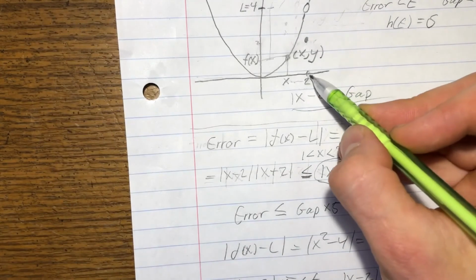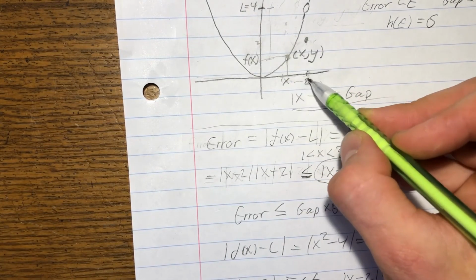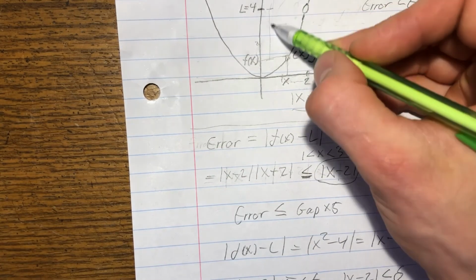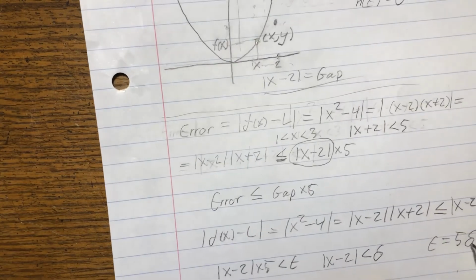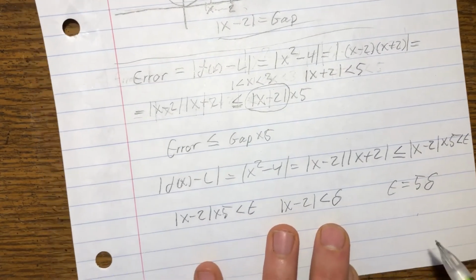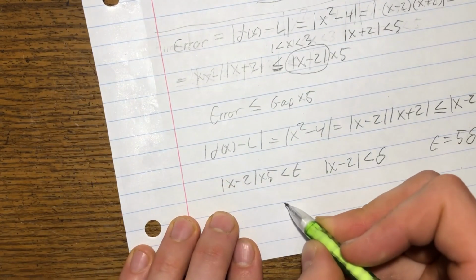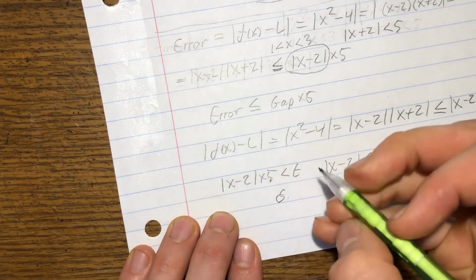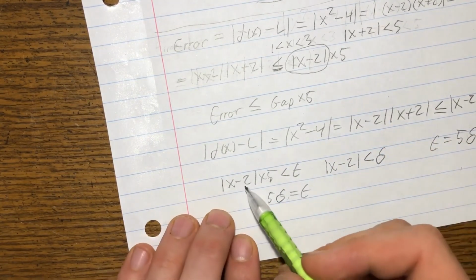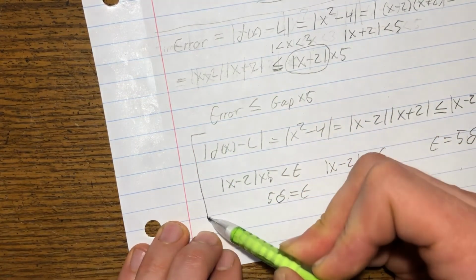Right? Going back to the graph, if our delta is yay big, encompassing our gap, we just need to make sure our epsilon is 5 times larger than that. And as delta goes down to 0, epsilon will also go to 0. And so here we would just say let 5 delta equal epsilon. And that was the proof right there. This here is the proof.